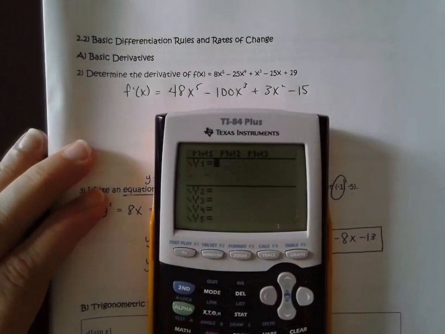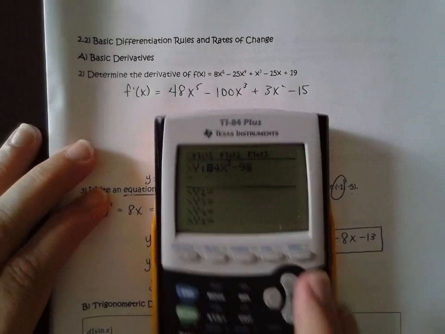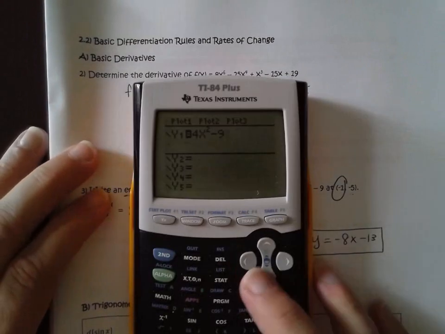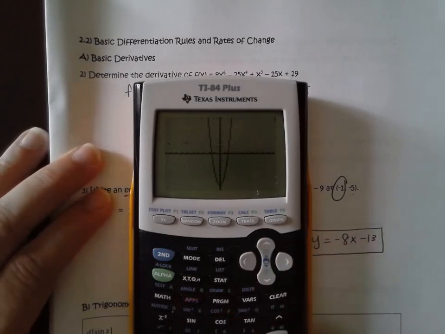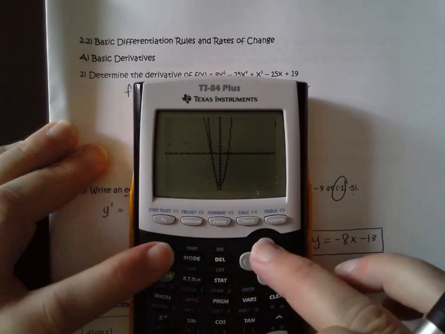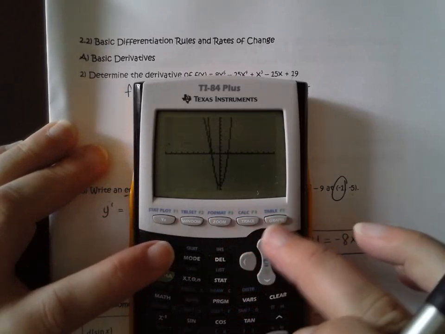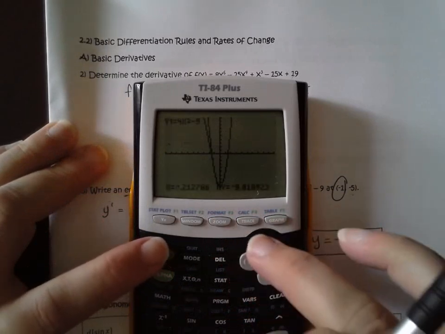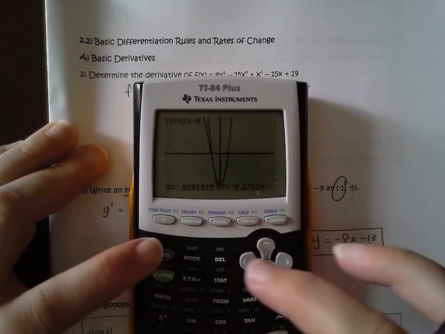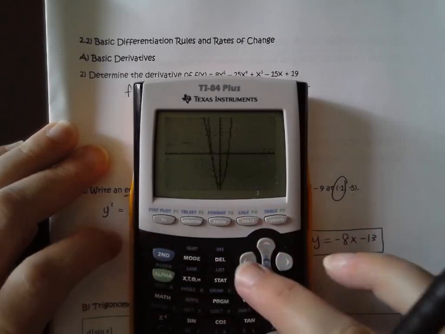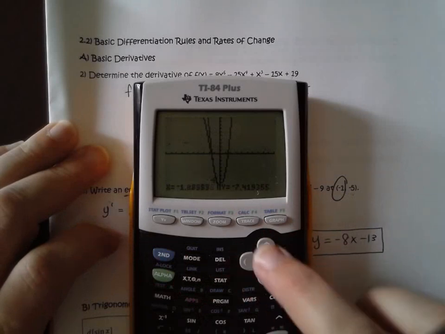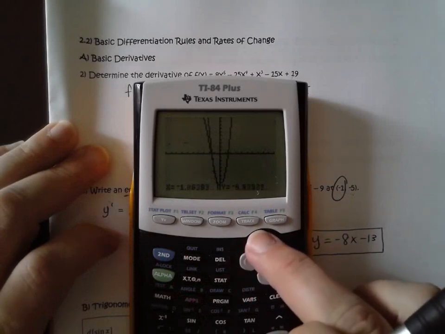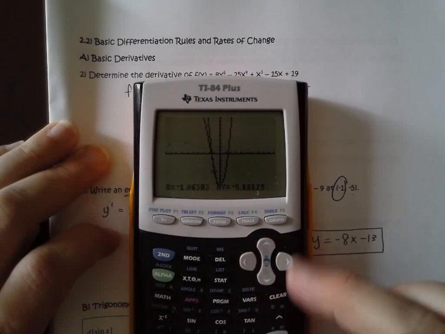So the original equation was 4x squared minus 9. Then we've got the tangent line, negative 8x minus 13. I'm going to graph them both. And then we're just going to go left or right. Let me go to negative 1, up to negative 5. So right about there.